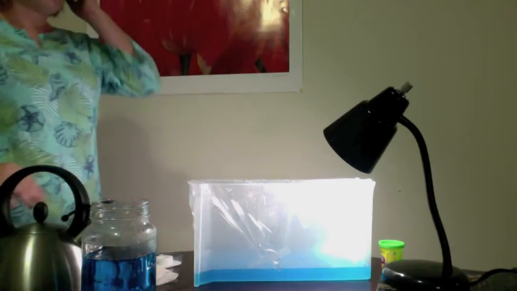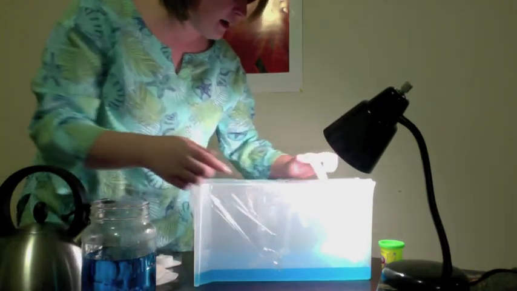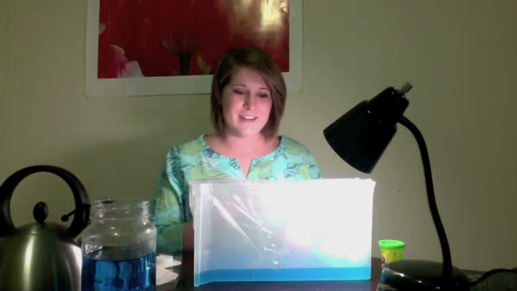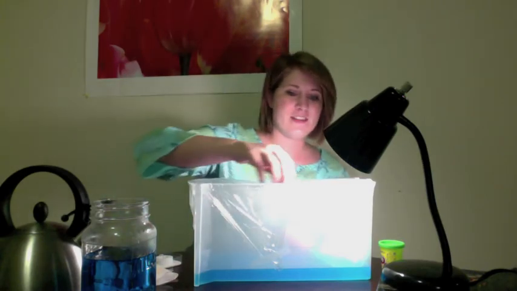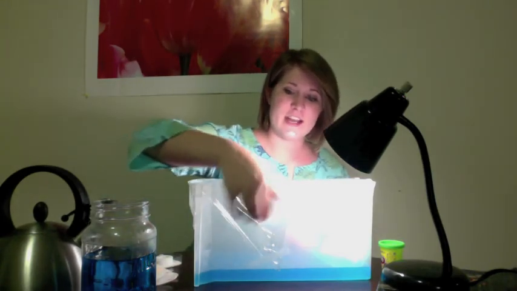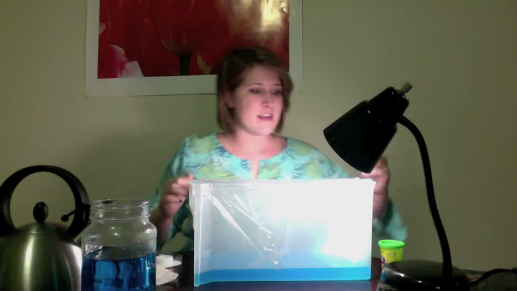And within a matter of seconds, you can already see the water starting to form on the sides and top of the plastic wrap. And that is the water cycle. The steam of the water represents evaporation. Then there's condensation that gathers on the sides and top. And then it falls back down in precipitation onto land.